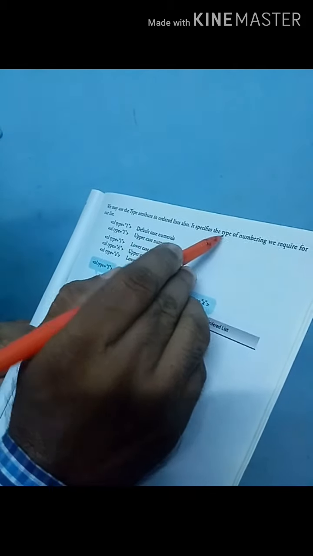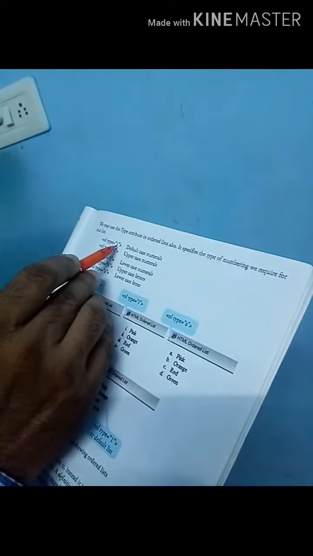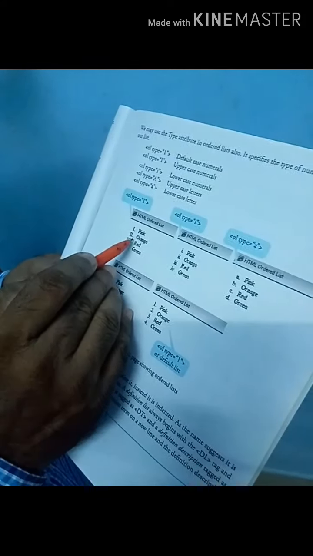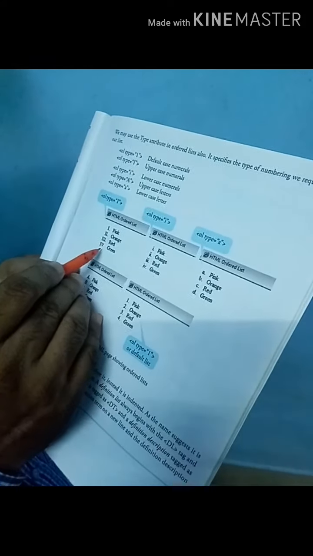Then, for the specific type of numbering required for our list, suppose you use OL type 1, then the default case is numerical: 1, 2, 3, 4, 5. Then the same way, OL type capital I means uppercase Roman numerals: capital I, II, III, IV, this type of Roman numbers.